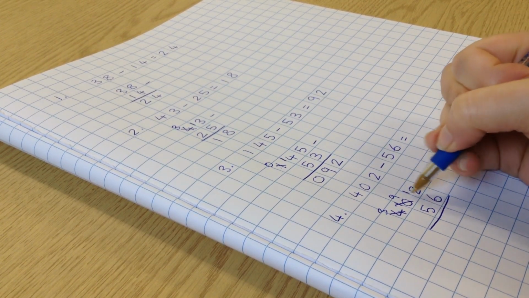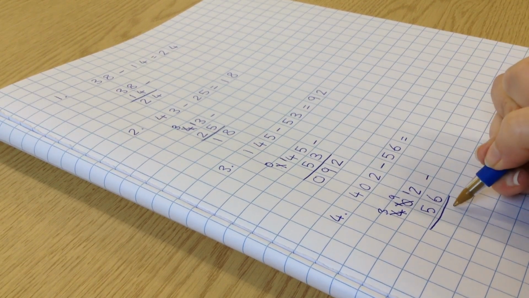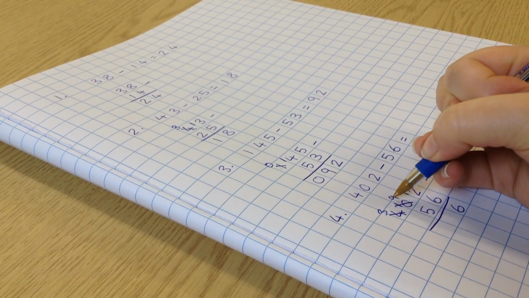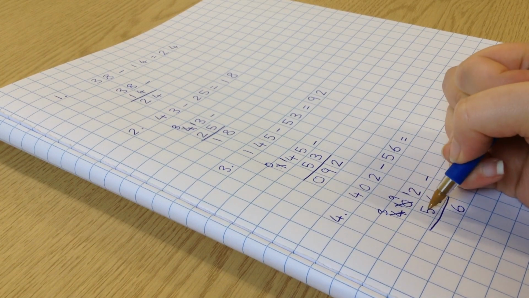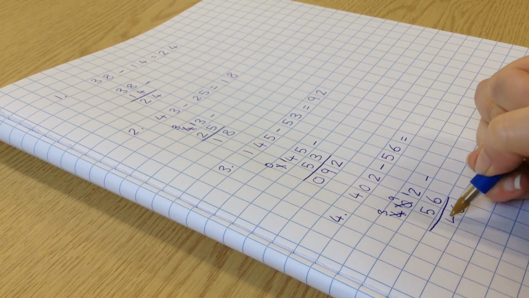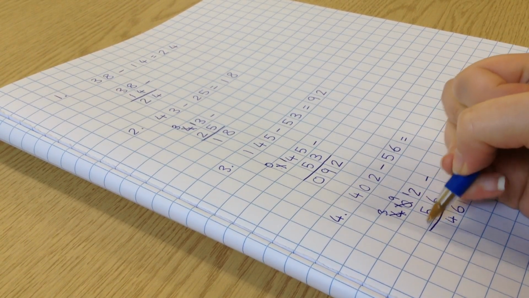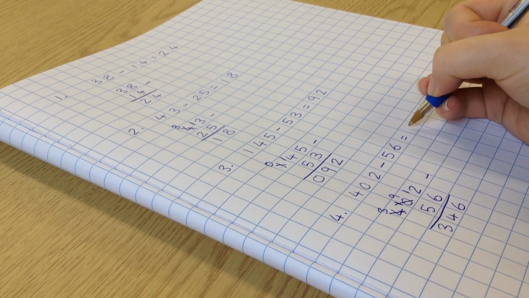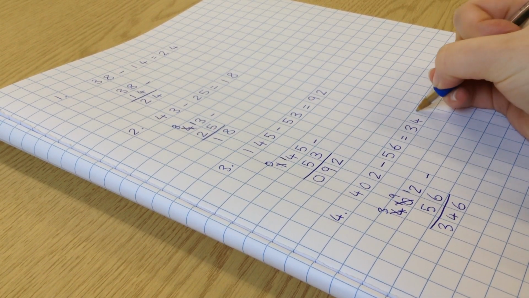So now we're left with 12, and we've got 12 take away 6, which is 6. We now here have 9, so we do 9 take away 5, which is 4, and we've got 3 take away nothing, which is 3. So your answer is 346.